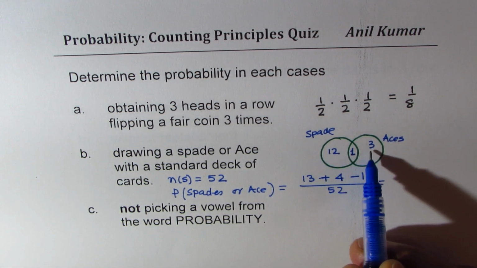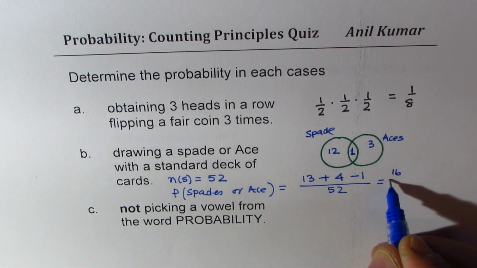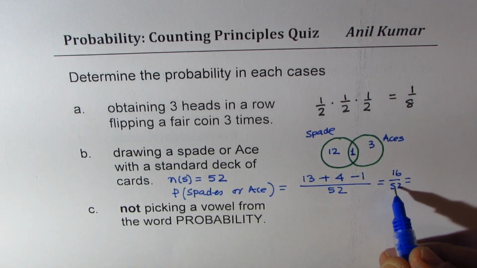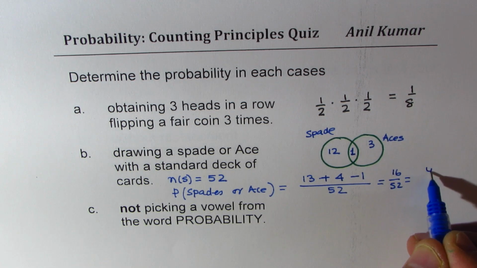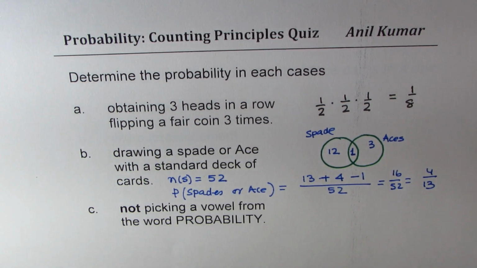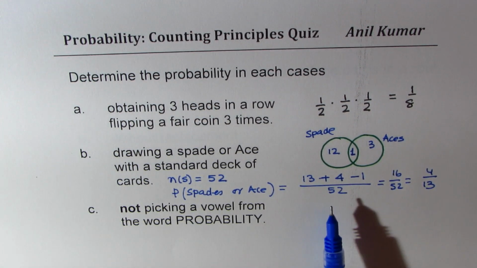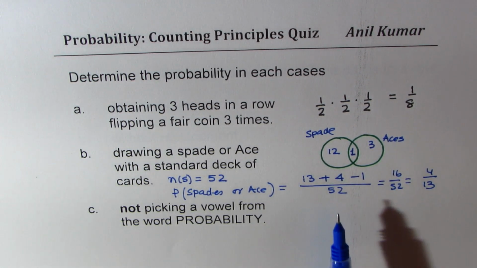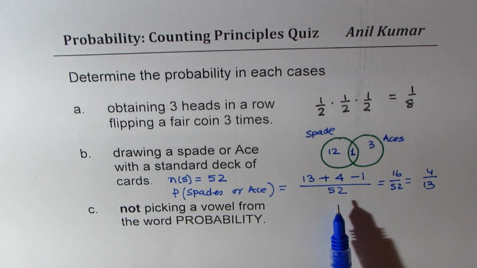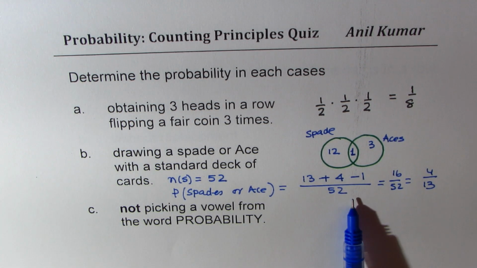So it is 13 plus 3, 16 over 52. Now that could be reduced and should be reduced. Dividing by 4, we get 4 over 13 as our answer. Does that make sense to you, right? I'm not explaining much here in this test. I hope you know all the concepts. I'll provide you with the links to go through and understand basic concepts.